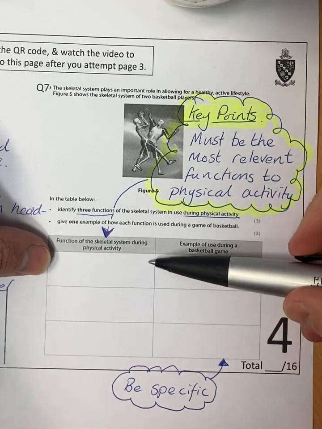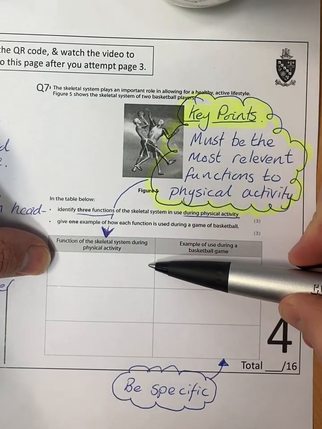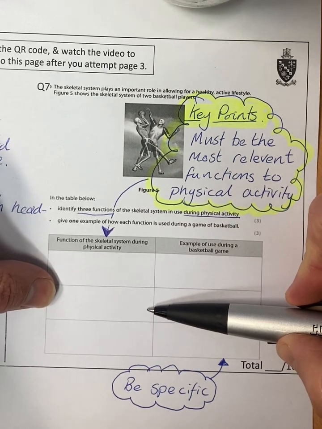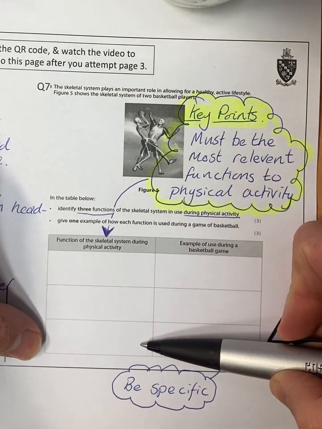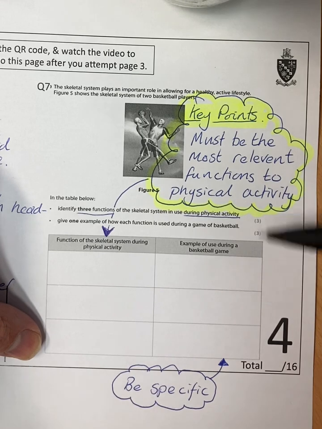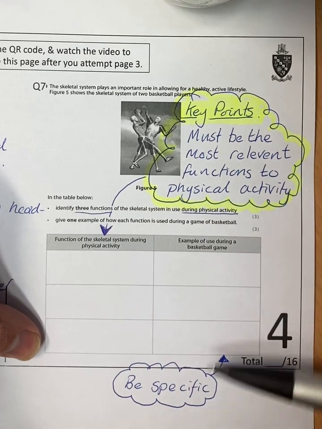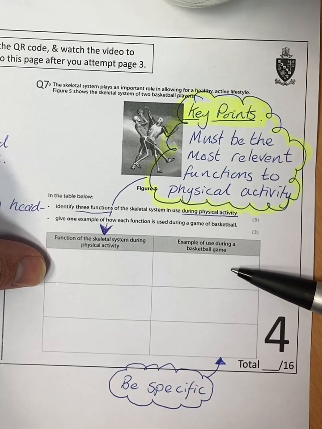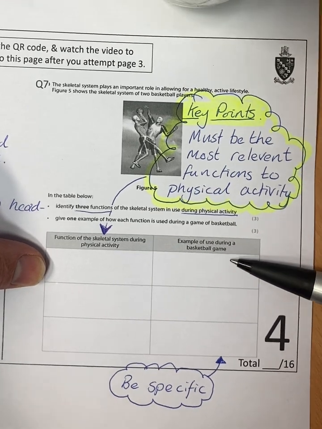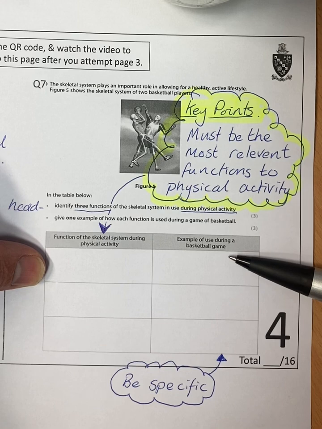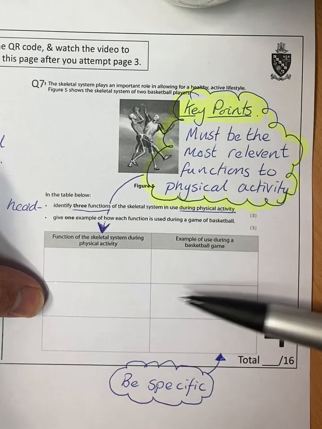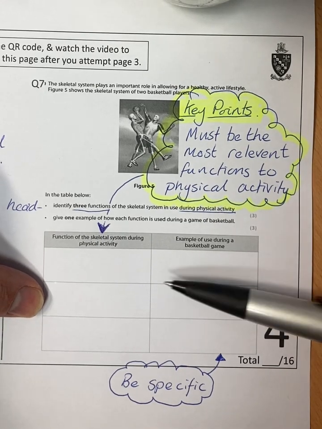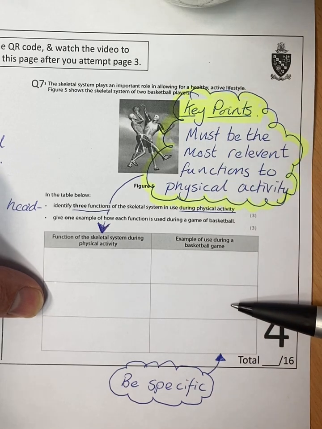So in here, you'll be talking about joints for movement. In here, you'll be talking about muscle attachment points. And in here, you'll be talking about protection of the vital organs. And in this side, you need to give me a specific example of how that happens. So joints for movement allow movement of the body to get into different positions as you're playing your physical sport. Muscles create movement in the body, acting across a joint to create movement.